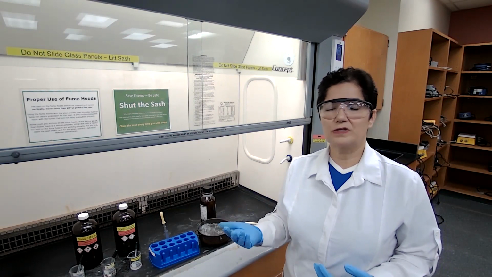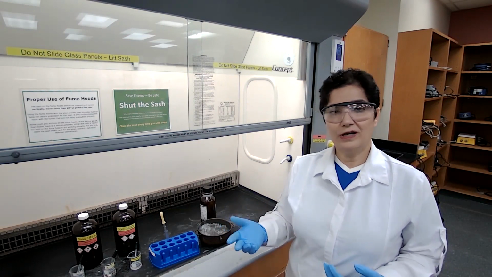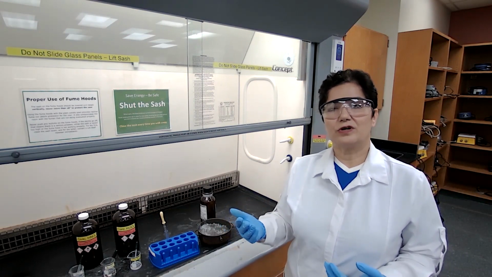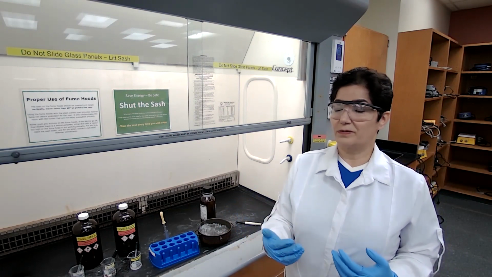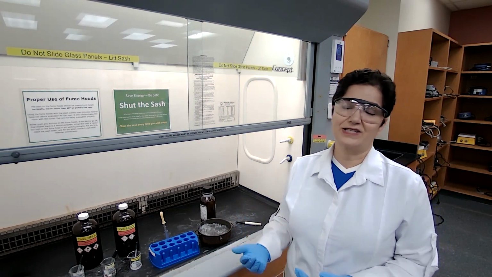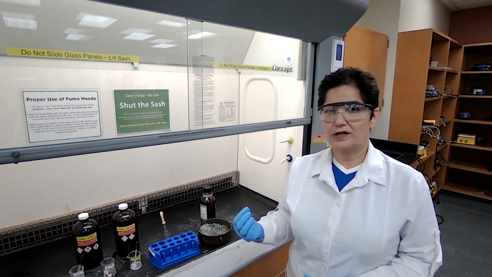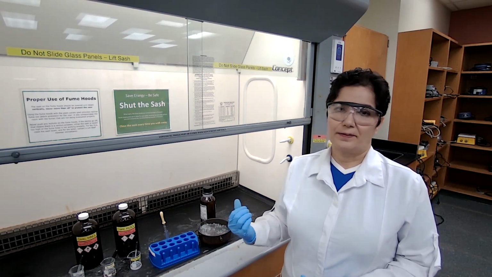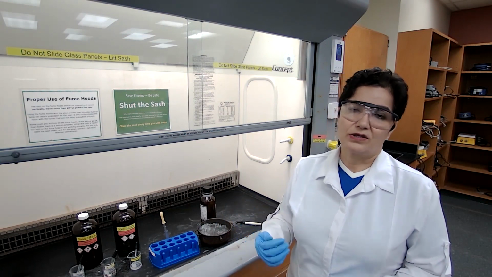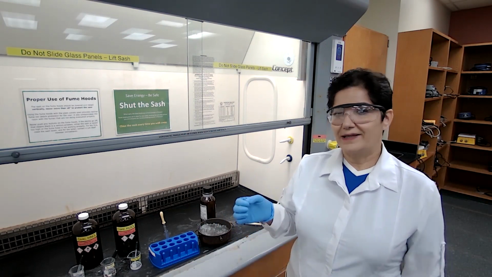If the temperature goes higher, the product is going to be contaminated because the reaction will generate byproducts of dinitro or trinitro methyl benzoate. To avoid that, we are going to add it slowly.